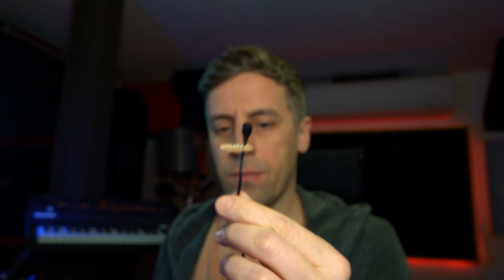Can you see that? I lost the clip, so I'm using this miniature clothes peg. If you're wondering if that is a professional audio miniature clothes peg, definitely.